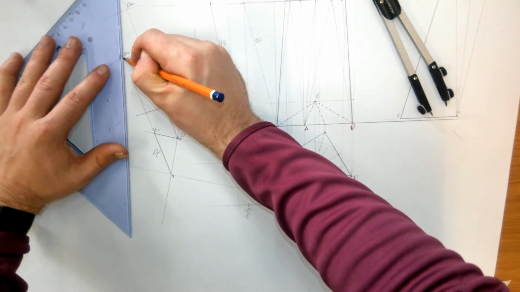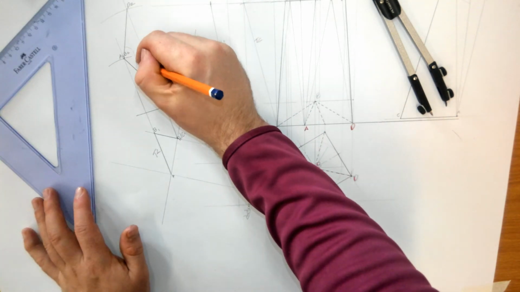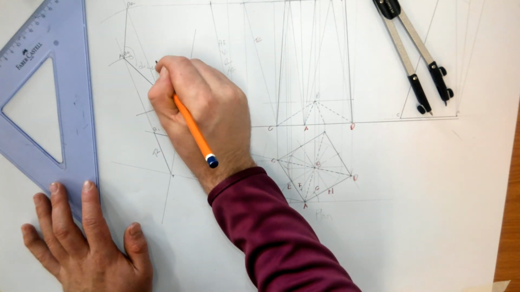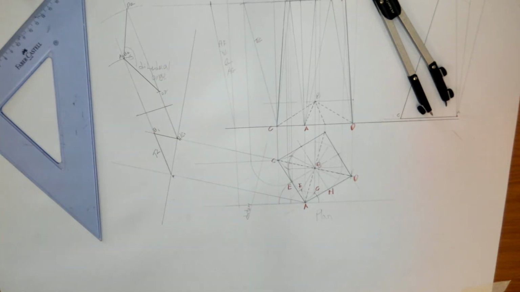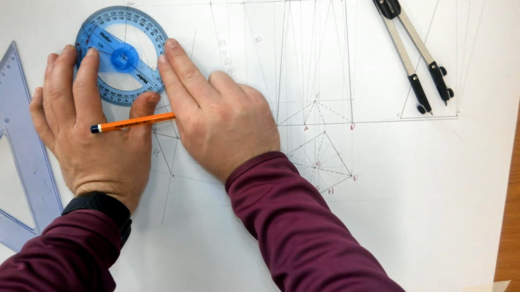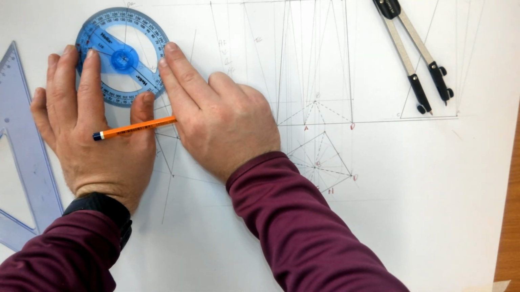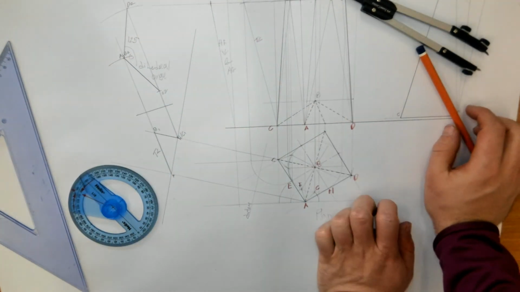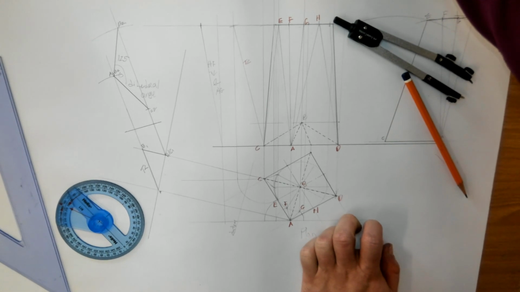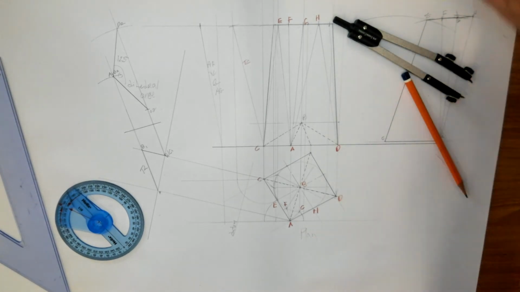So join the lines together, dihedral angle, measure the angle and write it in. I just don't know this one. Here we go. So the dihedral angle is 125. Right. Yes. That's the question done. Cheers, thank you, bye bye.